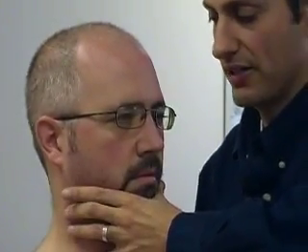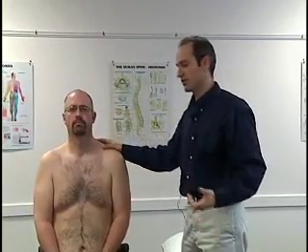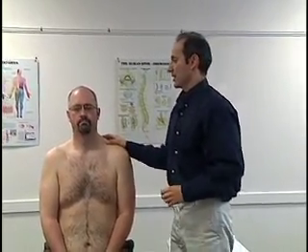And here I'm going to have one hand on their chin, other hand on the occiput, and I'm going to add a bit of overpressure, feeling for quality, quantity of movement, and reproduction of symptoms. Then we could have looked at side bending, which we did earlier with the cervical side bending.